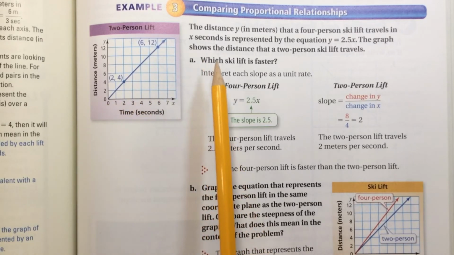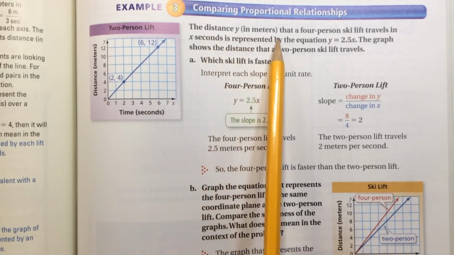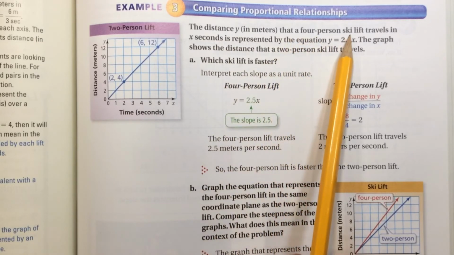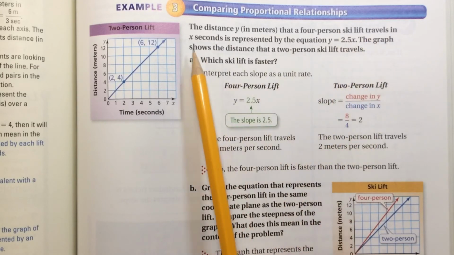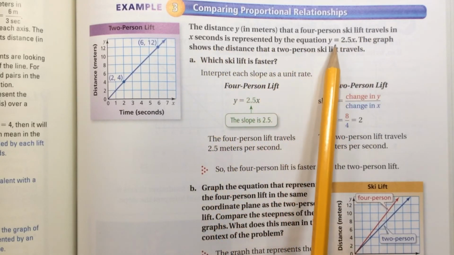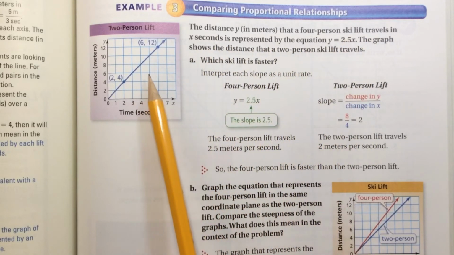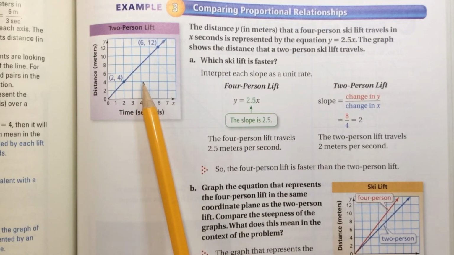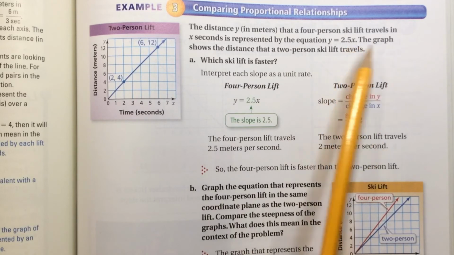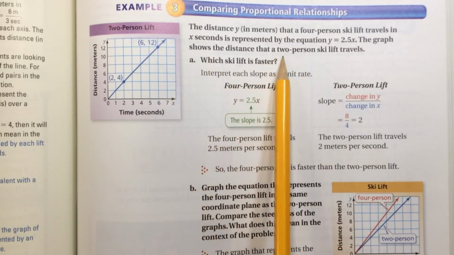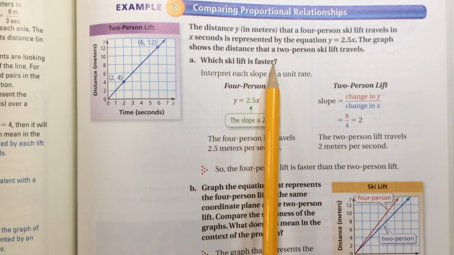And then it says here, the distance, y in meters, that a 4-person chairlift, so different than this one, a 4-person chairlift, ski lift, travels in x seconds is represented by this equation. So they give us the 2-person lift in the graph and a different lift in an equation. And it says the graph shows the 2-person lift. Which ski lift is faster?